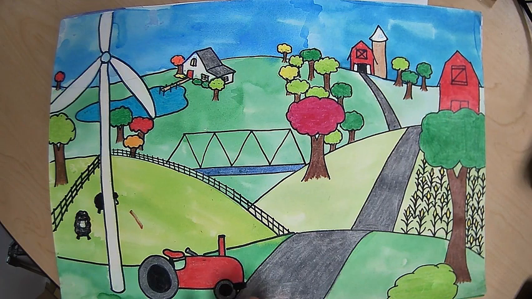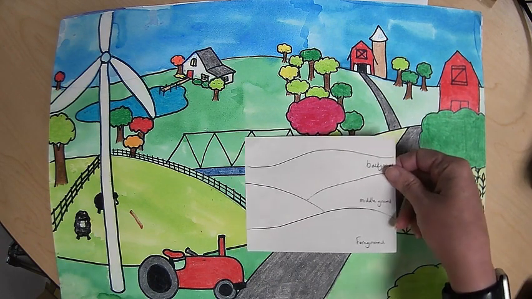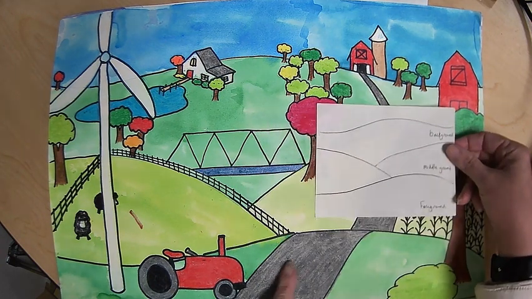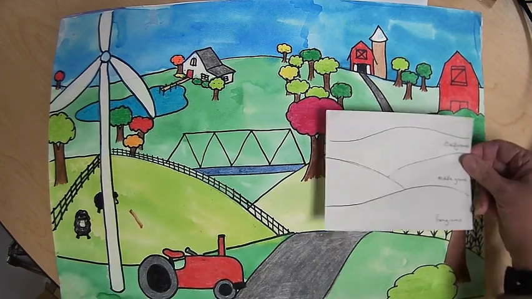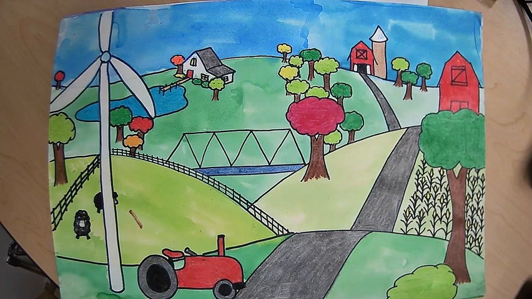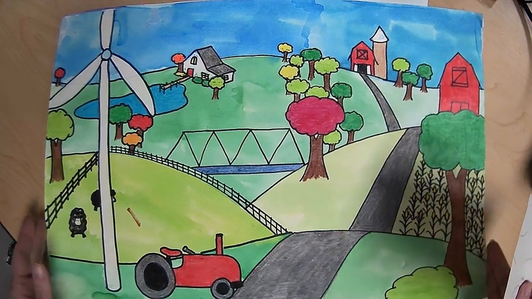Now, if we were to take all objects out and just have the hills, this is what the hills look like. So we have the foreground, these two would be the middle ground, and this back one is the background. You can do the foreground, middle ground, and background many different ways.